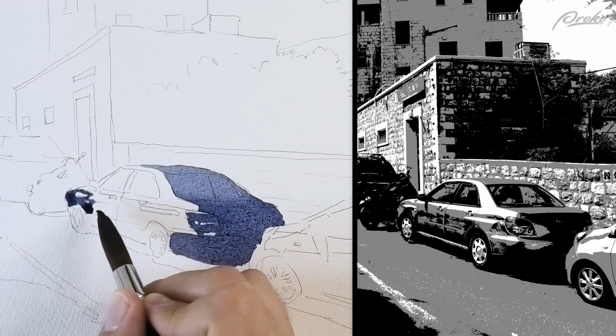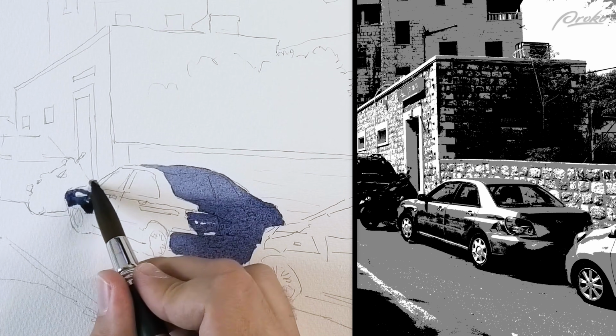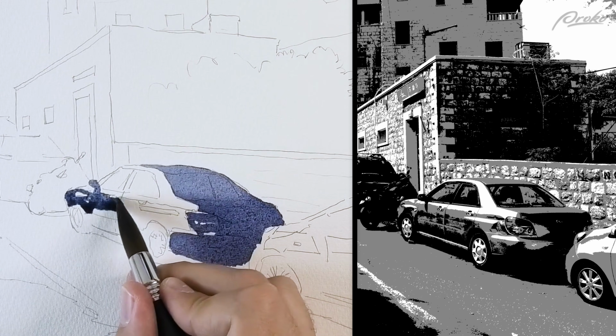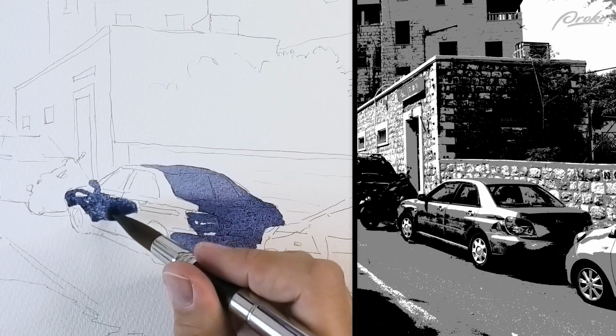For the left side of the car, the body of the car, all we have to do is skip those highlights that you see here. This is as easy as it gets, right? It's not necessarily easy, but it's as simple as it gets at least. And I'm just working with one brush that has a capability of going thinner, thicker. That's really all I need.